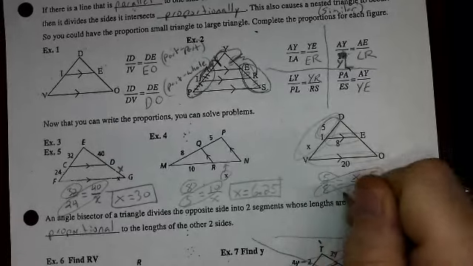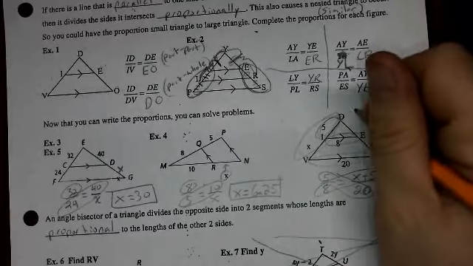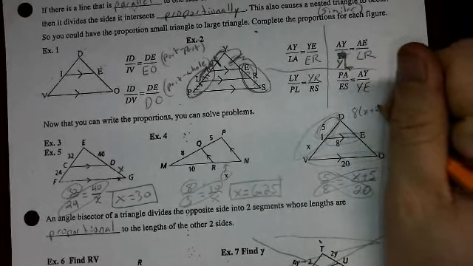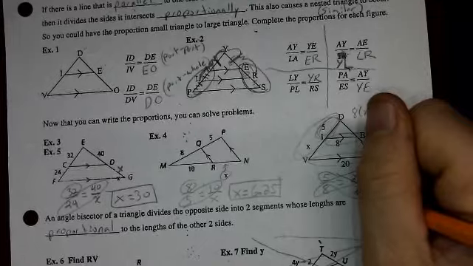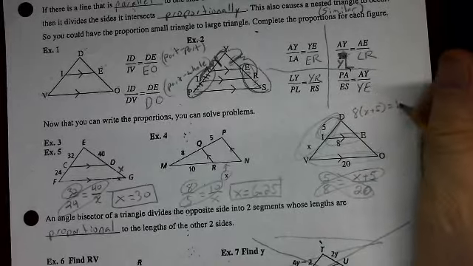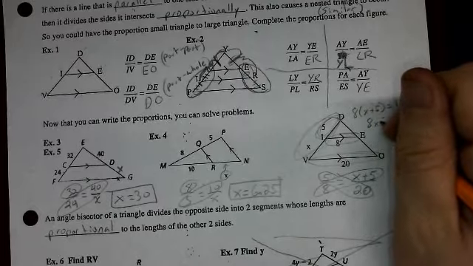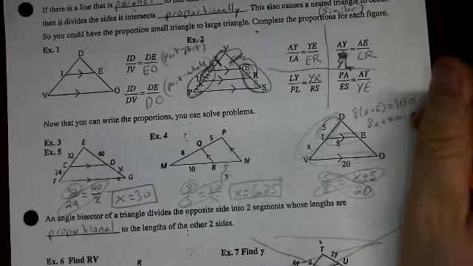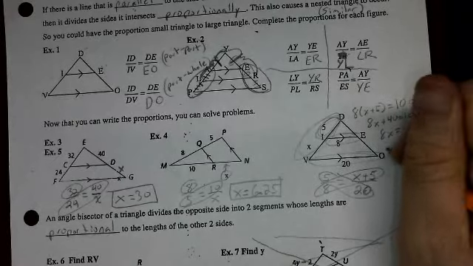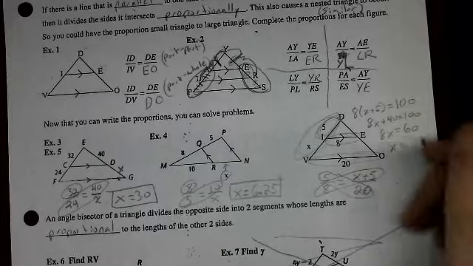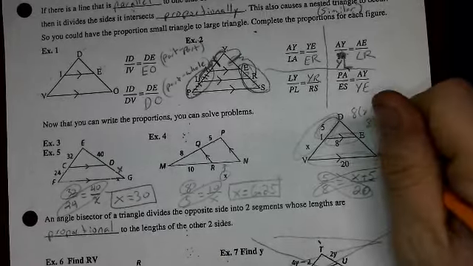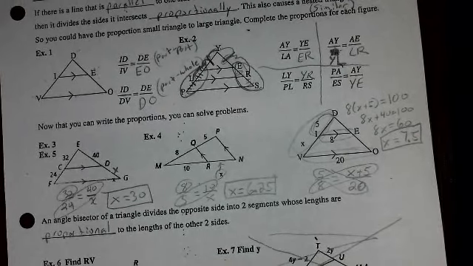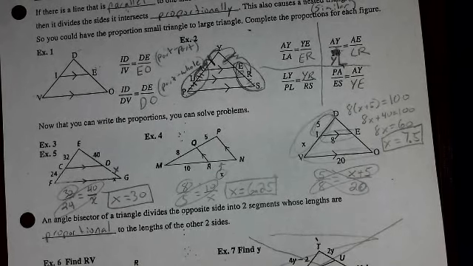Now we're going to cross multiply. So 8 times x plus 5 equals 5 times 20, which is 100. 8x plus 40 equals 100. 8x equals 60. And if I take 60 and divide by 8, I get that x equals 7.5. And so it's very important that when it's part to part, you set it up that way, but when it's part to whole, you set it up as a part to whole problem.